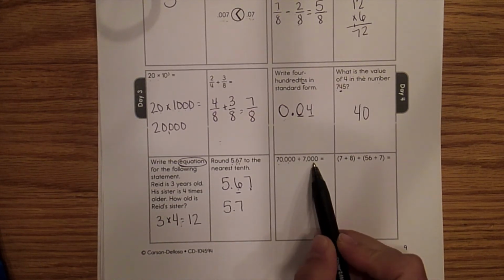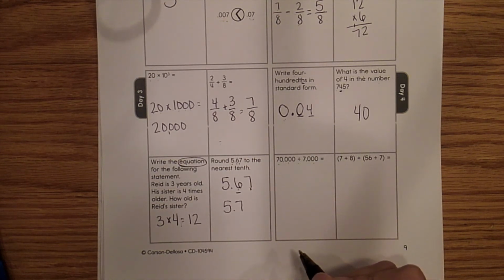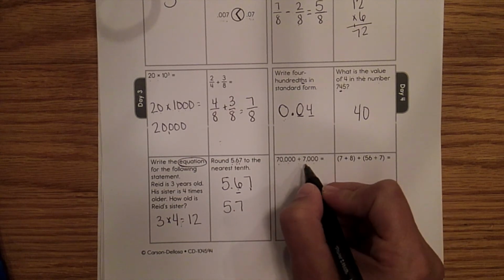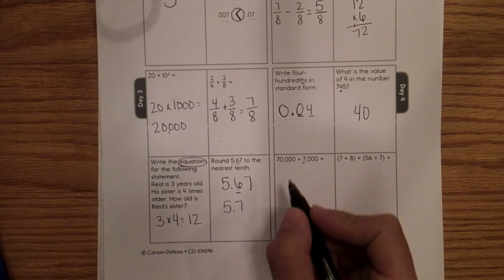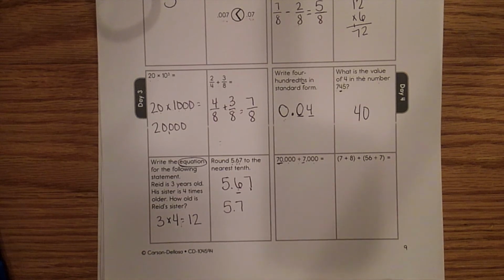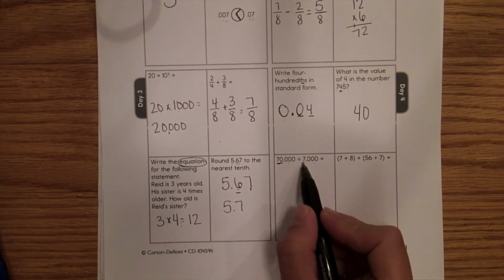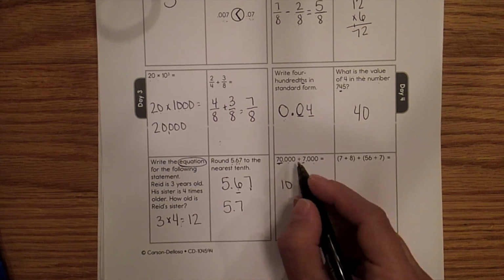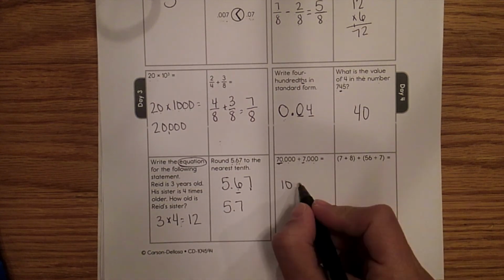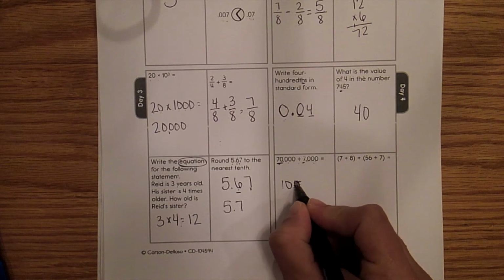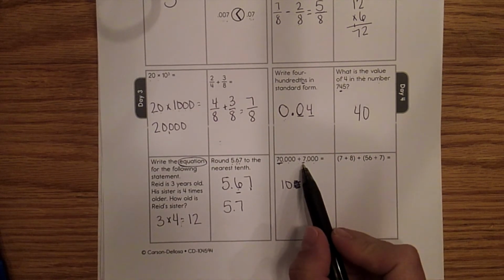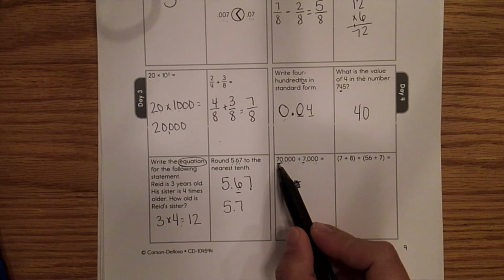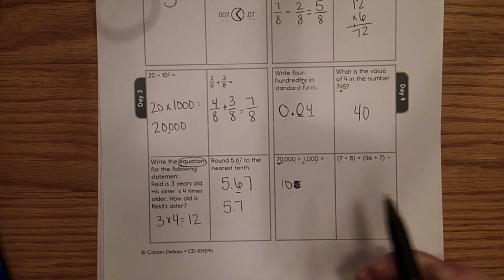70,000 divided by 7,000. Let's look for the basic math fact. Here we have a 7 in the thousands place. Here we have 70,000. What times 7 would give me 70? Well, that would be 10. 1, 2, 3 zeros left over. Sorry, 10. So what times 7,000 is going to give me 70,000? Again, that's just 10.